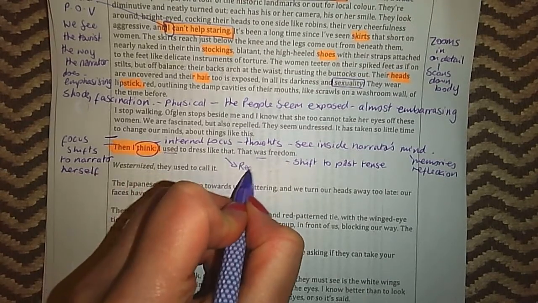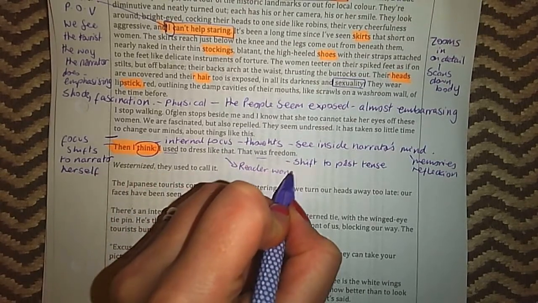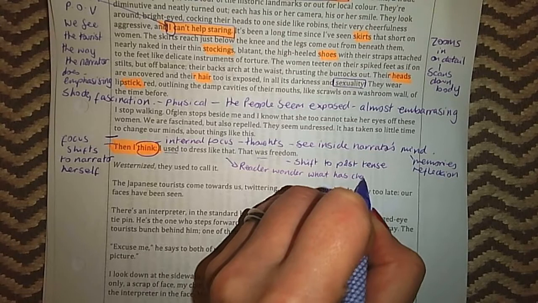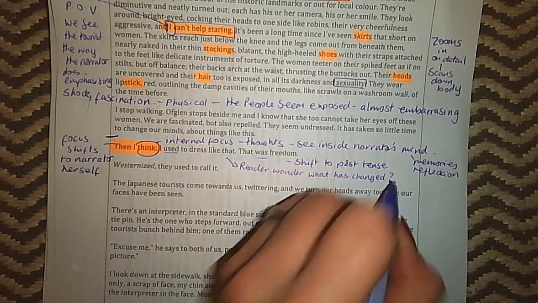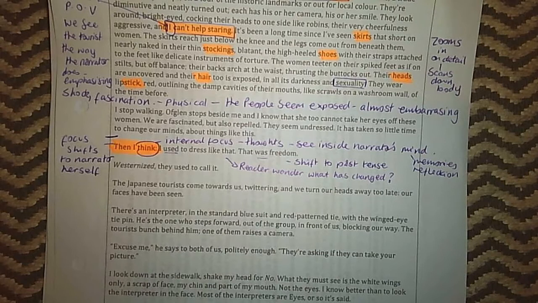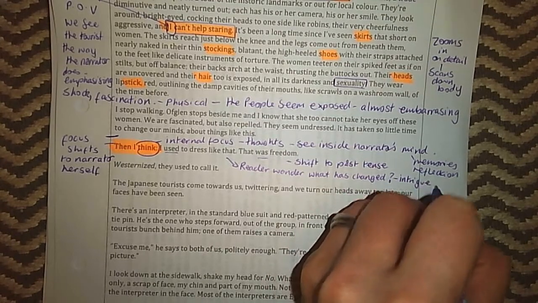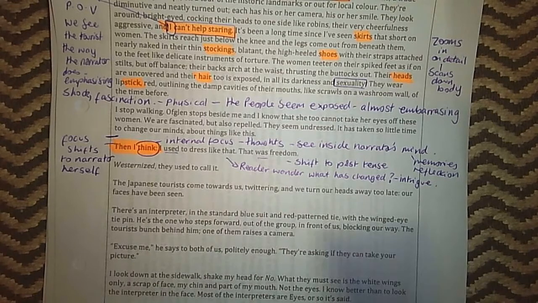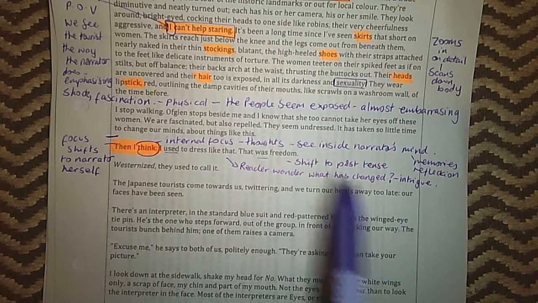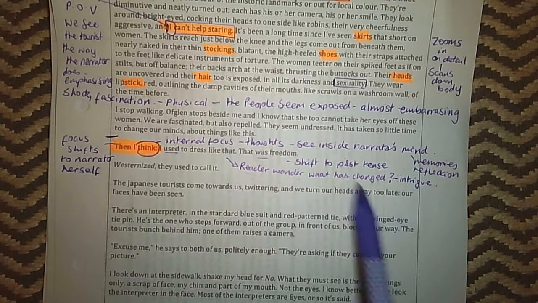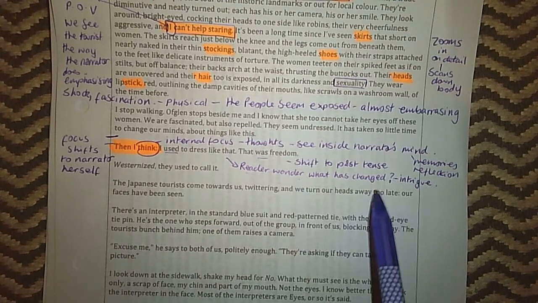So the reader's left with a question here. The reader wonders what has changed. And this shift creates a sense of intrigue to a certain extent, like we don't know what's going on and we want to know what has changed. Remember, we don't want to make those vague comments like the reader wants to read on, or we get a picture in the reader's mind, or it makes the reader think. We want to say, it makes the reader think. That's what reader wonder means. Makes the reader think what has changed for the narrator is then being much more specific.